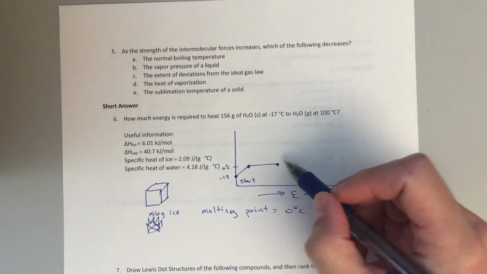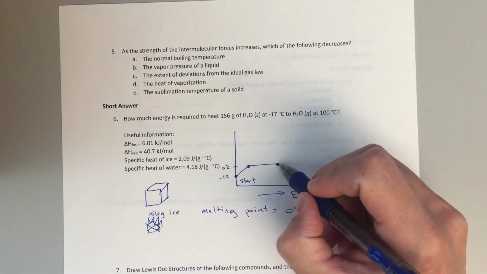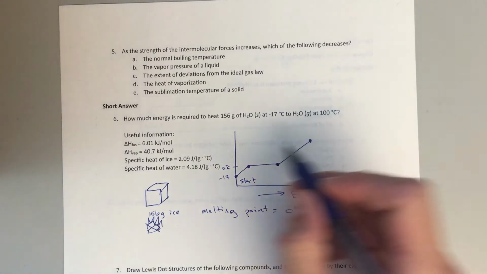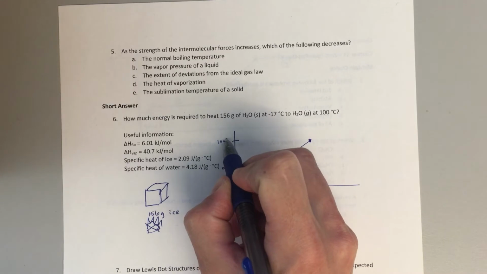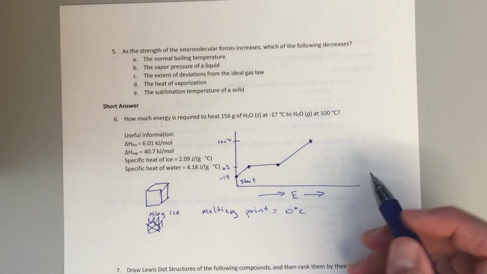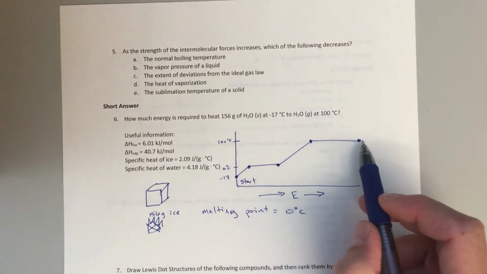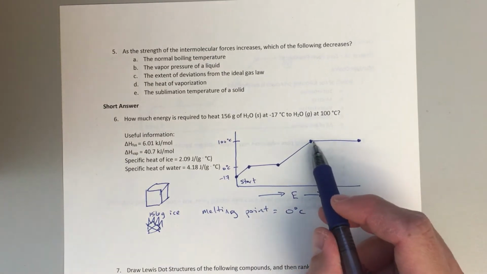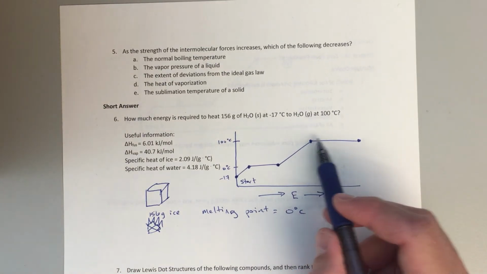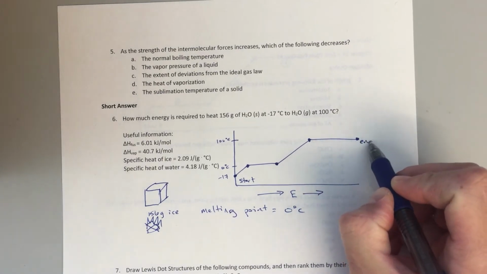Then we're going to continue heating this up. So at this point here, we've got all water at 0 degrees, and we need to heat that up to the boiling point of water, right? So that's going to be 100 degrees Celsius. And at this point, we're going to have only water at 100 degrees Celsius, and then we can start doing our phase transition. So again, along this pathway, we're going to be going from 100 degrees Celsius water to 100 degrees Celsius gas. So this is going to be my end point.